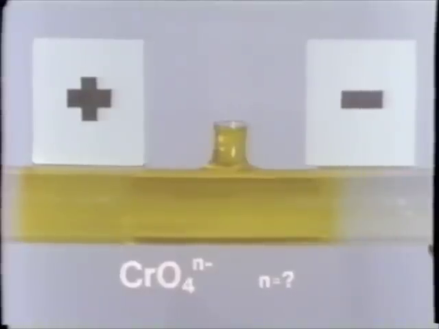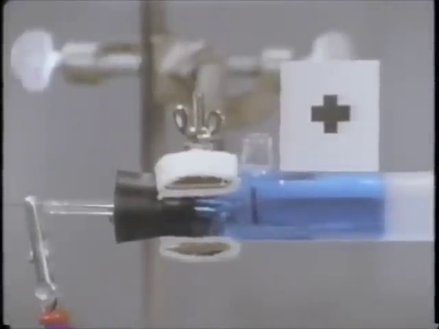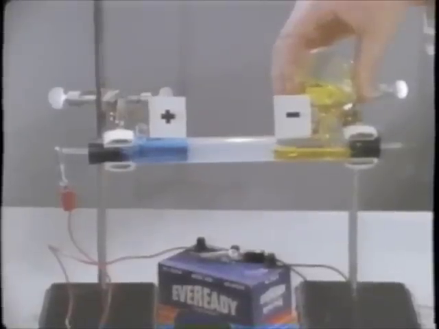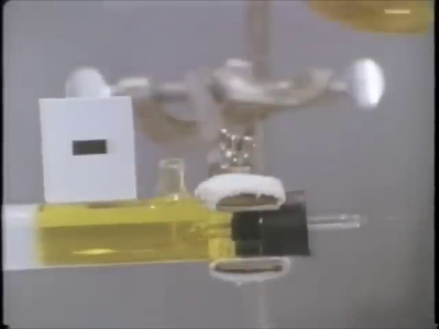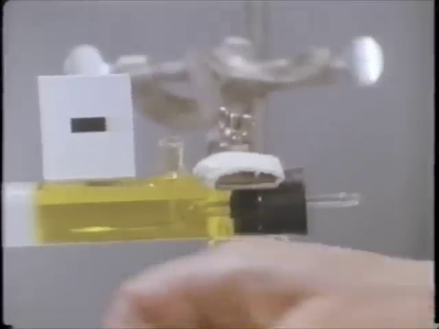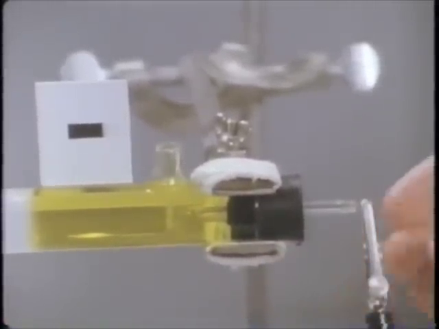How big is N? Now the apparatus has been modified so that the solution containing positively charged copper ions is placed around the positive electrode. The solution containing negatively charged chromate ions is placed around the negative electrode. The battery charges the electrodes, and as you would expect, the colored ions move through the gel in opposite directions, consistent with their opposite charges.